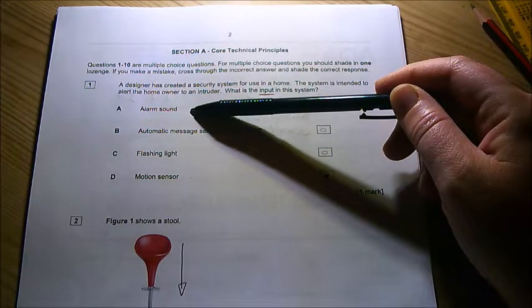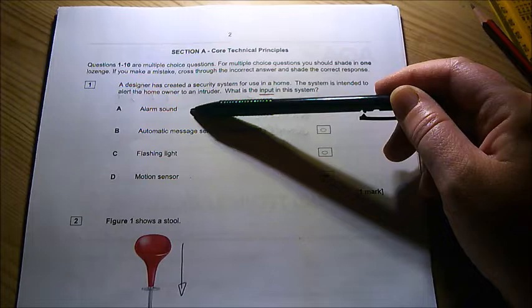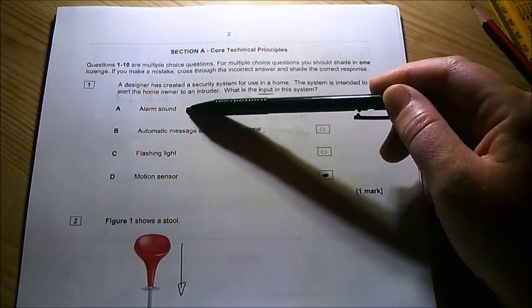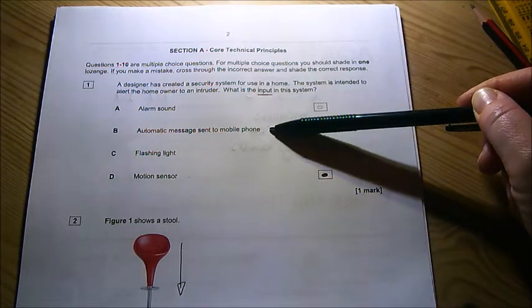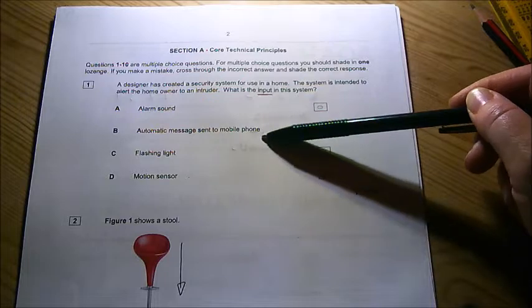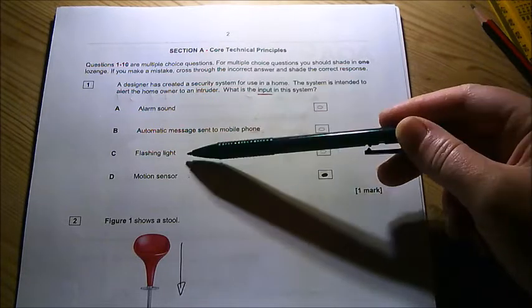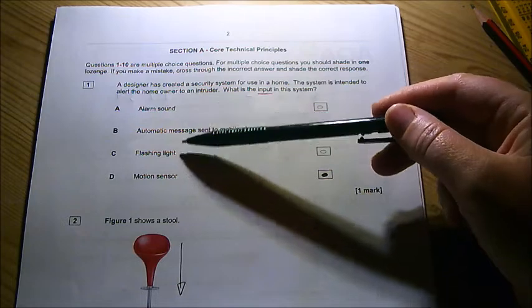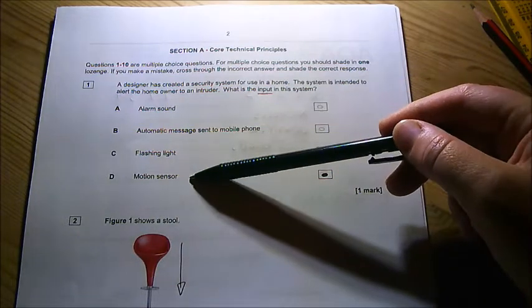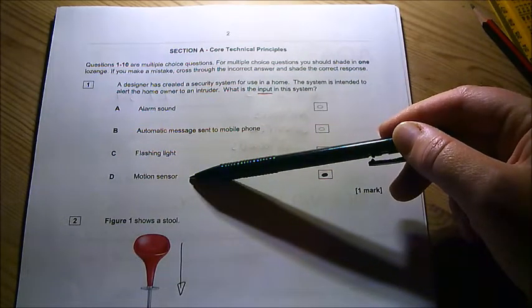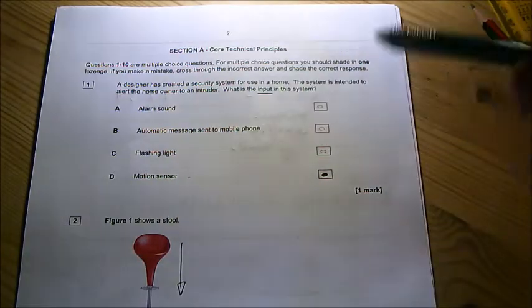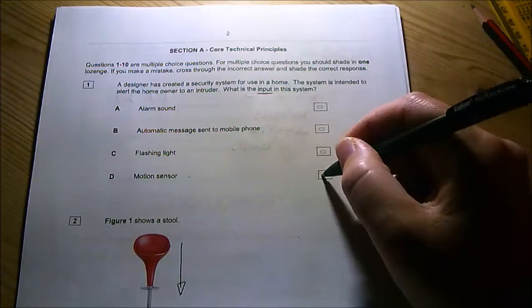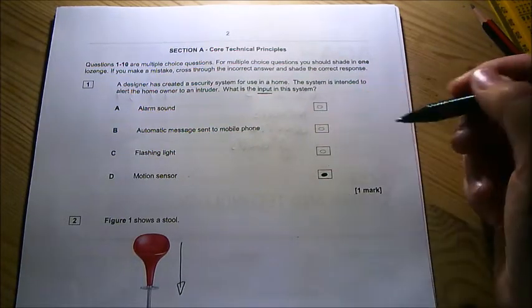So alarm sound, that's something that's going to come out of the system. So I know that's an output rather than an input. Similar here, an automatic message sent to a mobile phone, that's something that's coming out of the system rather than going in. So I think that's more output than input. Flashing light, again similar to an alarm sound. And motion sensor, we've got motion, so it's an input to then make something like this happen. So as you've seen already, I've marked this down as my answer.